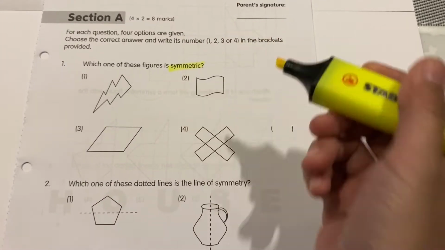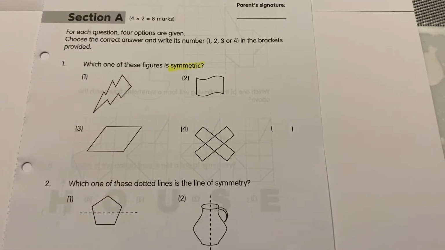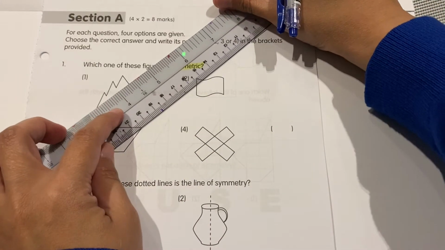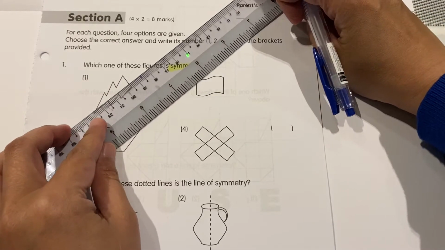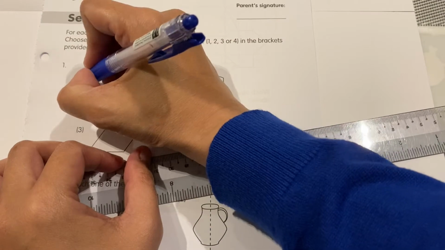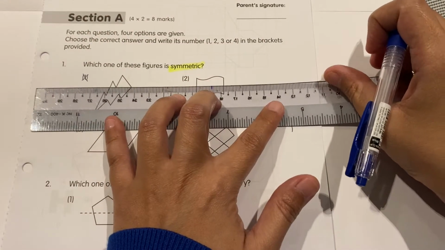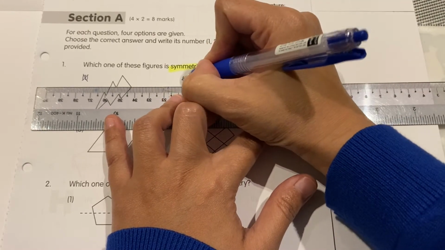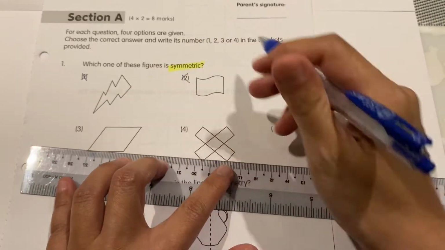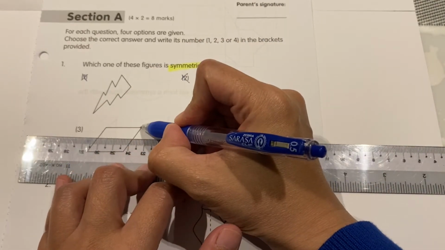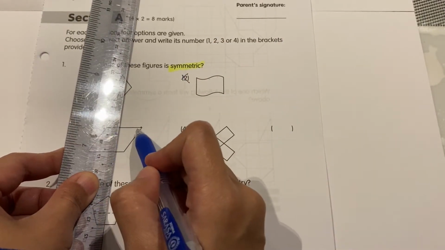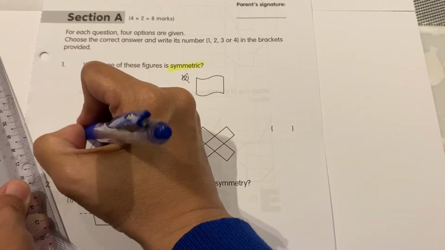Alright, so here, symmetric means when you cut the figure into half, it gives exactly the same. So this one here is not symmetrical, as you can see. So this is not the answer. Okay, number 2, when you fold it here, this is going upwards, this is downwards, so this is also not possible. Number 3, when you cut it here, this is upwards, this is downwards. So if you cut it on this side as well, it doesn't give exactly half, so that's also not possible.